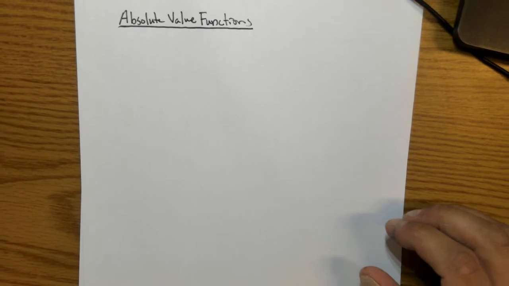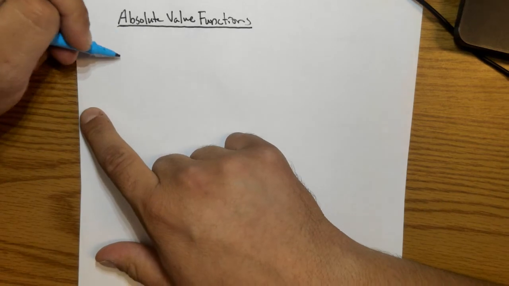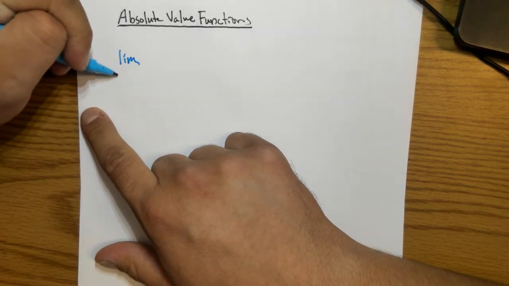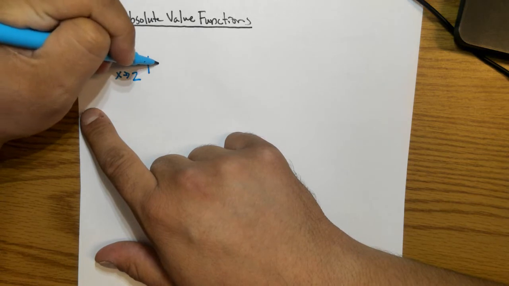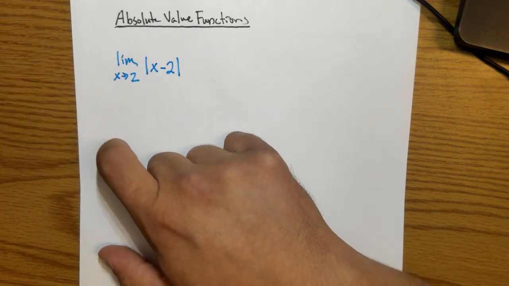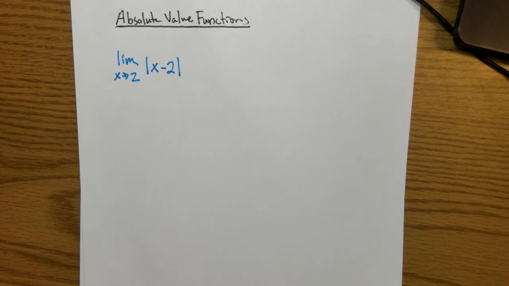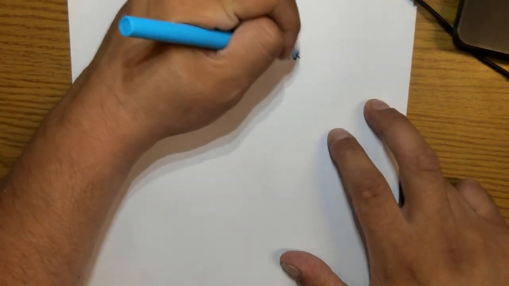So absolute value functions. Let's say that we have something like this. The limit as x approaches 2 of the absolute value of x minus 2. Well, let's think about what an absolute value is. I'm going to talk about it right off to the side here. Let's think about this function.